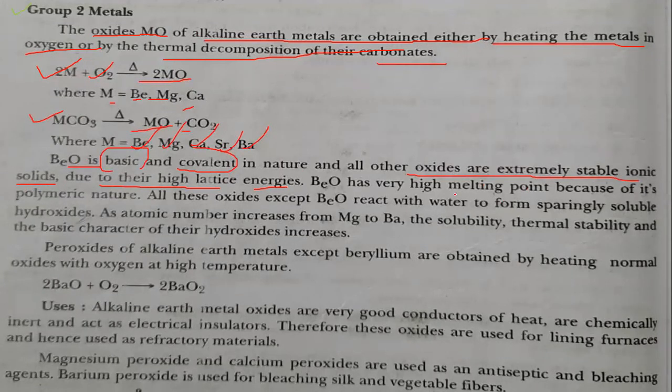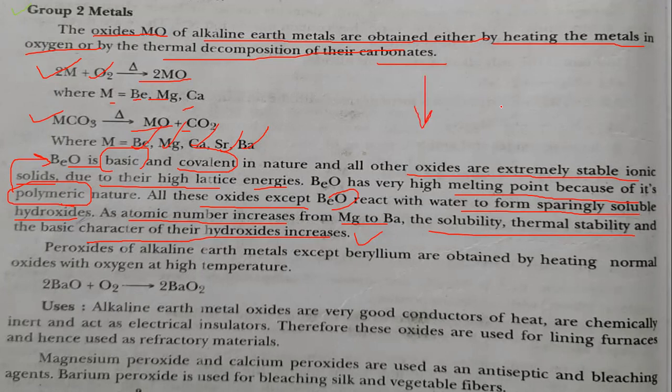Beryllium oxide has a very high melting point because of its polymeric nature. All these oxides except beryllium oxide react with water to form sparingly soluble hydroxides. As atomic number increases from magnesium to barium, the solubility, thermal stability, and basic character of their hydroxides also increase. Means from top to bottom, hydroxides' solubility increases, thermal stability increases, and basic character also increases.